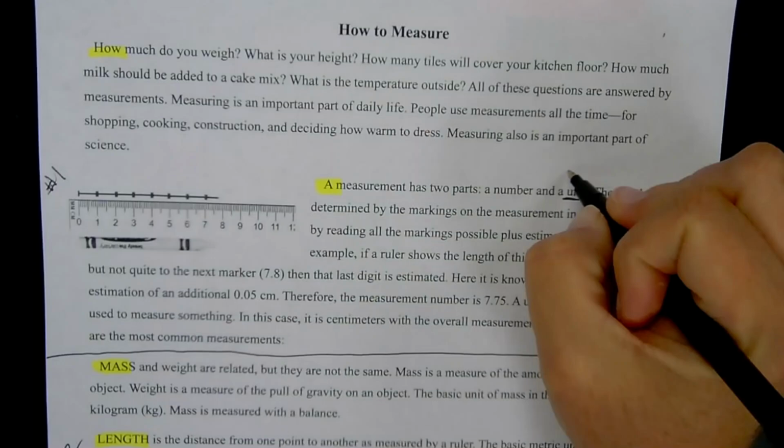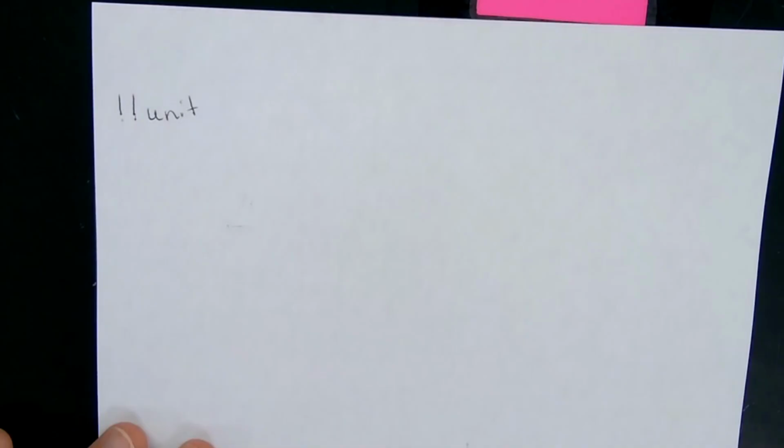Okay. And I'm going to write 2 exclamation points, and I'm going to say unit. So this is where I'm going to write my definition or clarification. Now, if you're in class, you can go ahead and grab a computer and look this up, or you can also ask me. So I'm going to go ahead and define this for you. So a unit is what you are measuring.